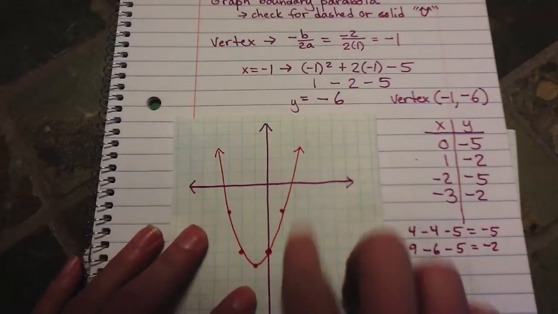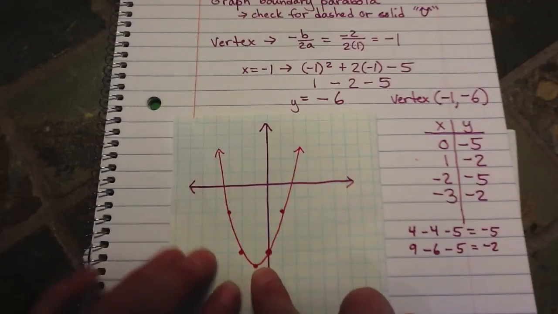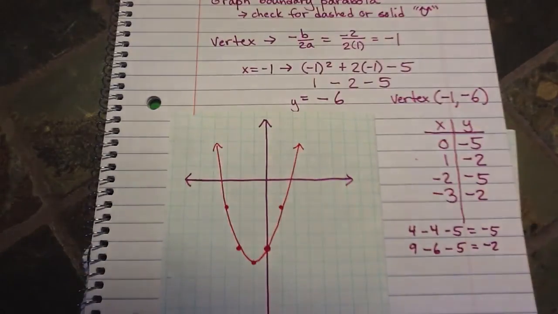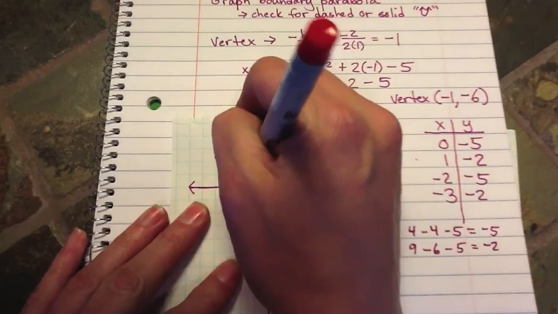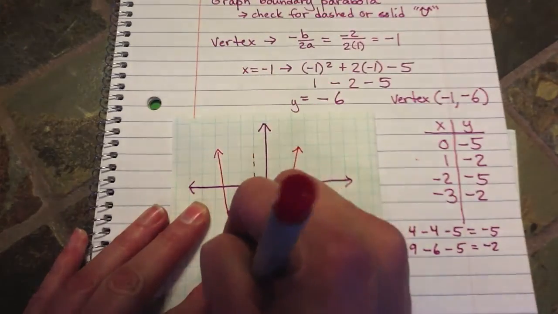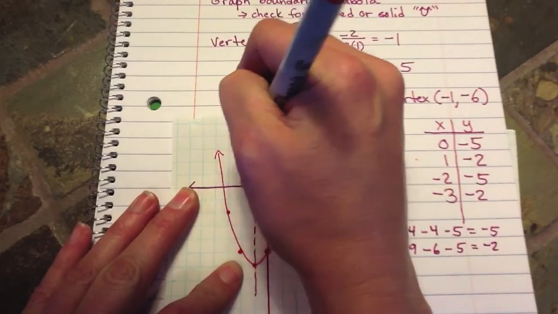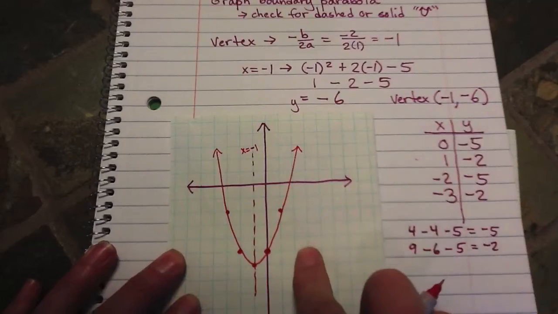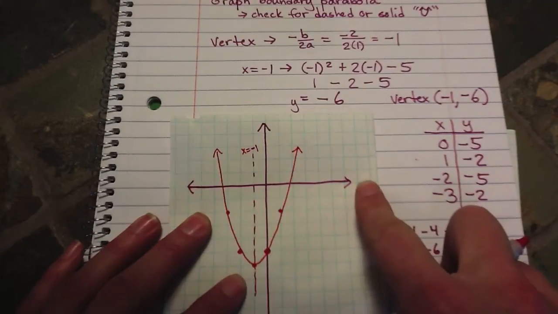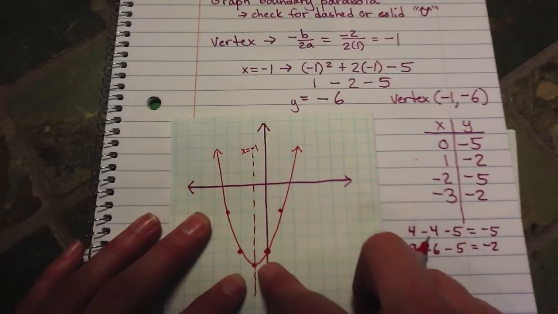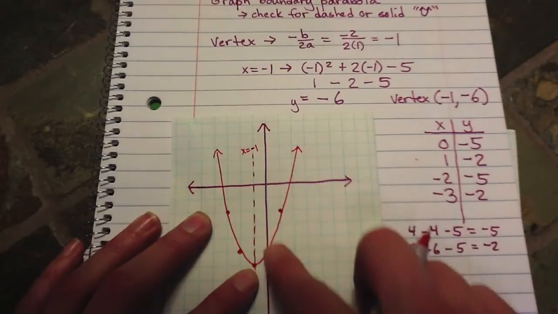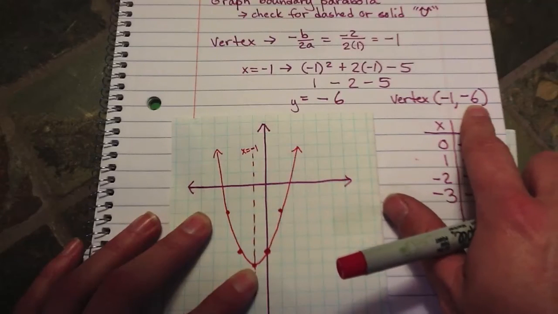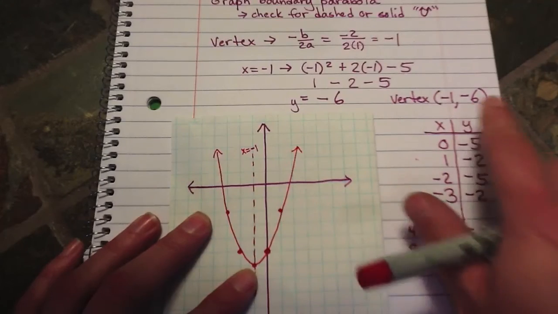So hopefully you have something that looks like this. Your vertex should be at negative 1, negative 6, and it should have opened pretty even between that axis of symmetry. Remember, axis of symmetry is x equals negative 1 here. Just to review, our domain would be all real numbers because we can plug in anything we want. Our range in this case is all of our y's are going to be greater than or equal to that lowest point at negative 6.